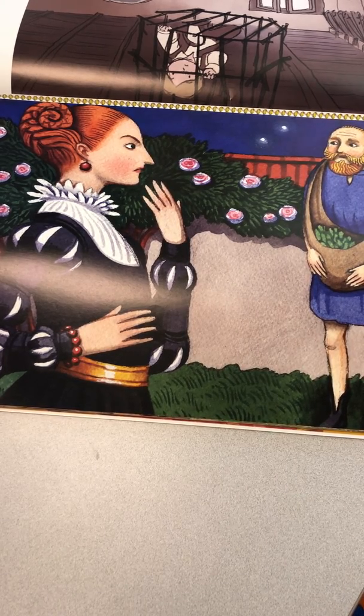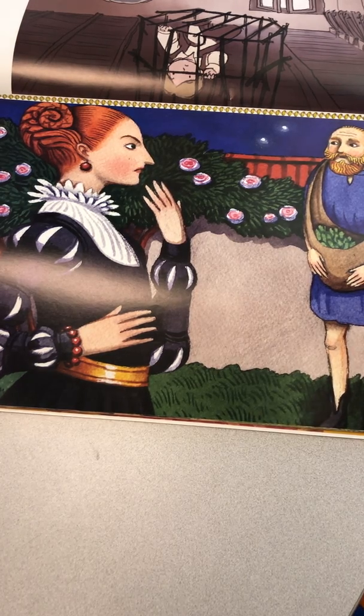Merciful is one of our words. What does it mean? It means to be forgiving and kind, and so pat your heart, show us merciful. So he wants her to forgive him for stealing the Rapunzel. I wonder if she's gonna forgive him.